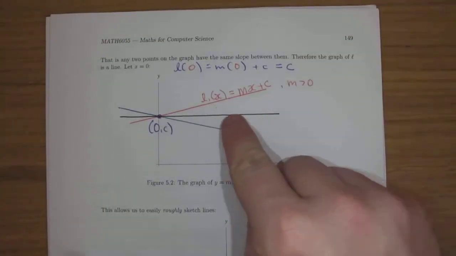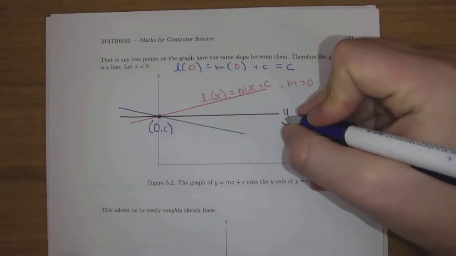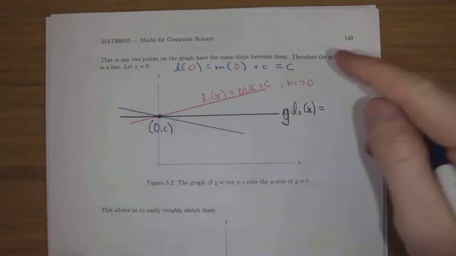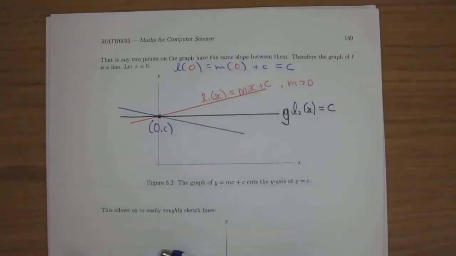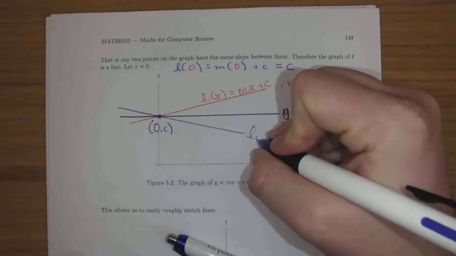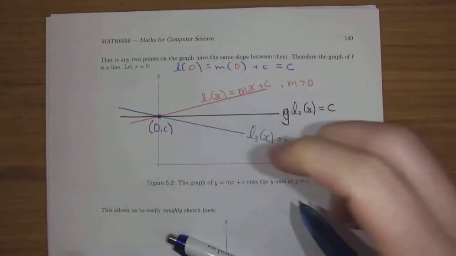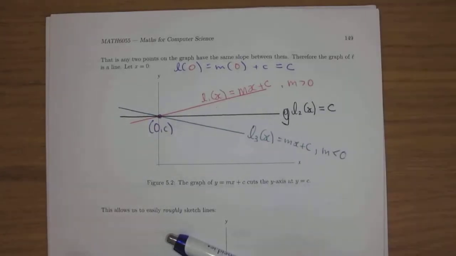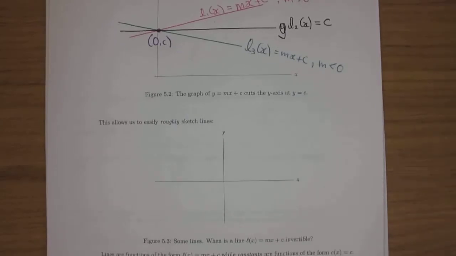Now this one has 0 slope because it's flat. So this one would just be L2 of x equal to 0x plus c. 0x is 0, so this is just a constant function. And then this one here would be, say, L3 of x is equal to mx plus c, but because it's going down, the slope is negative. So for example, minus 2x. And this allows us to easily sketch lines.